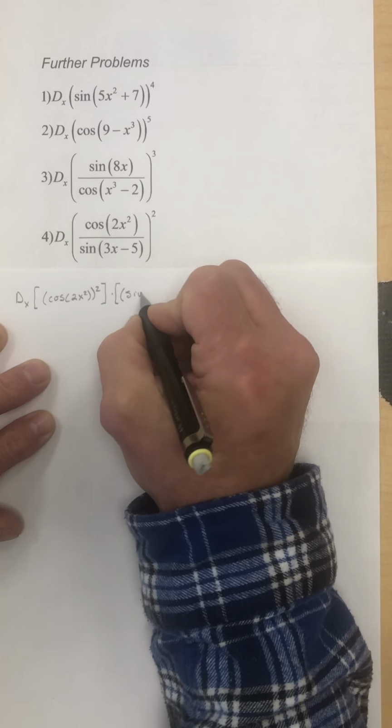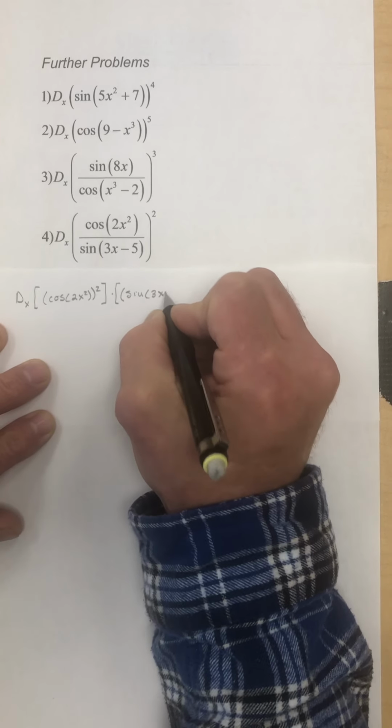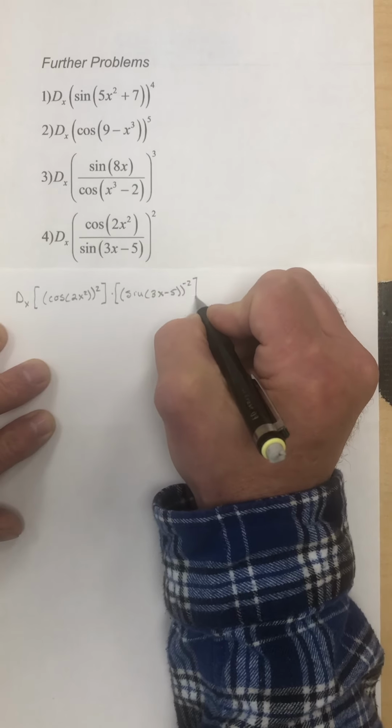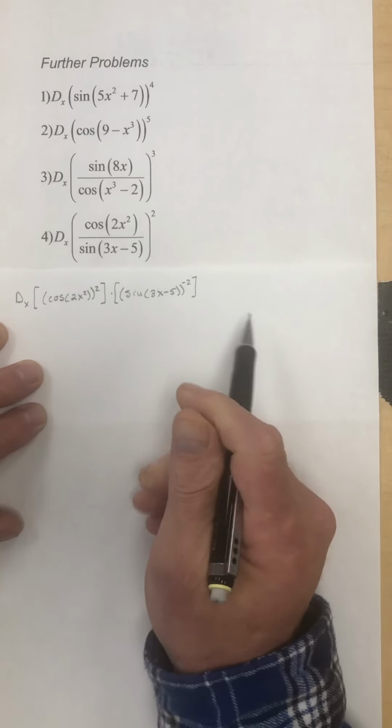So that'd be the sine of 3x minus 5 to the negative second, like that. So I'd have to use the product rule here. Okay, so let's see what we can come up with here.